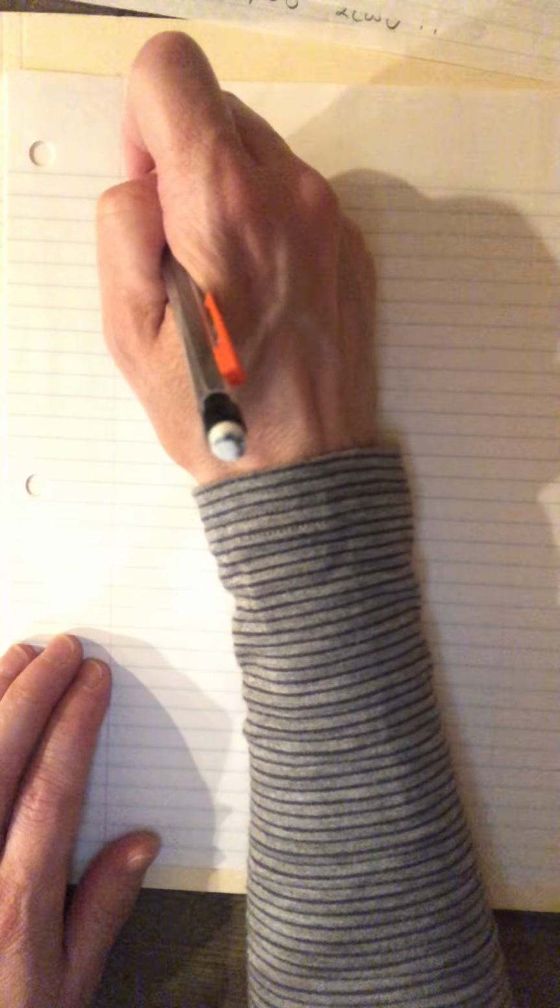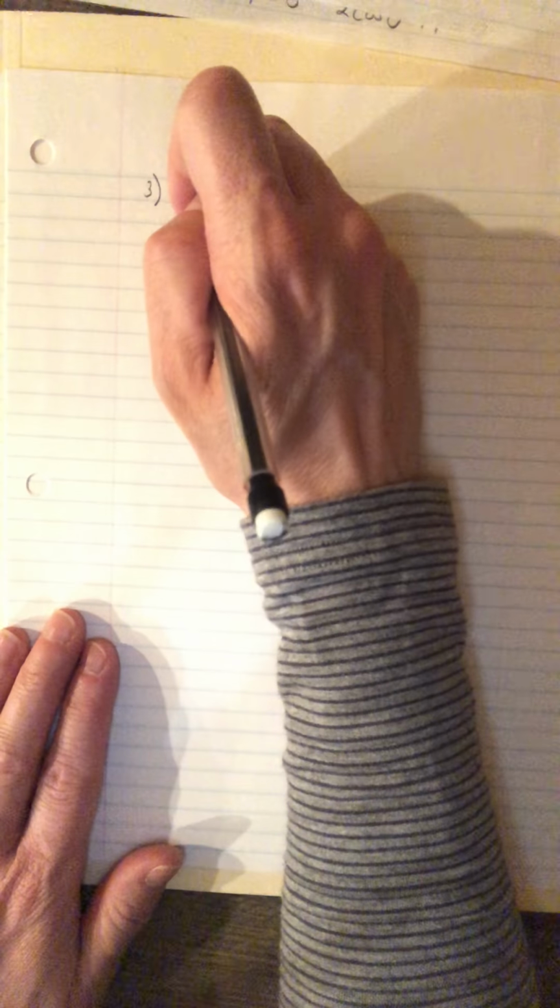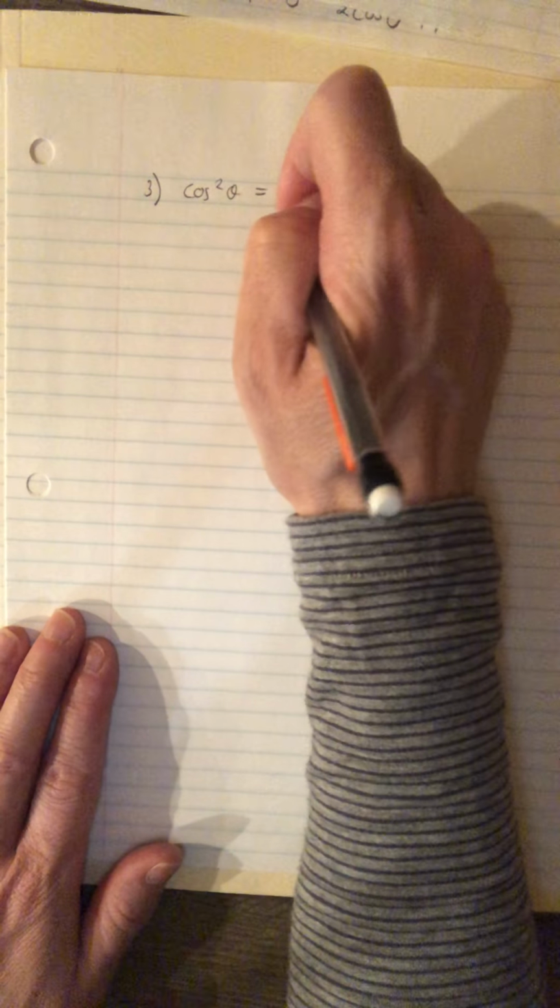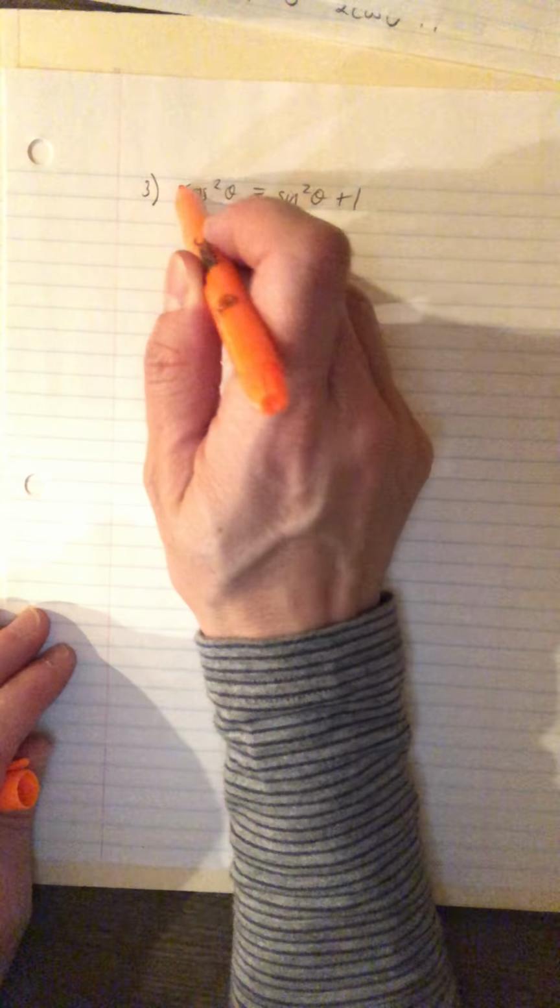So now my next problem is cosine squared theta equals sine squared theta plus 1. If I look at that, guys, I remember my identity. I have a Pythagorean identity of sine squared plus cosine squared is equivalent to 1, and I can manipulate it. Right now I just have to pick one. I have a cosine squared and a sine squared. You can do cosine, but we're just going to pick one. I'm going to rewrite it in terms of sine.